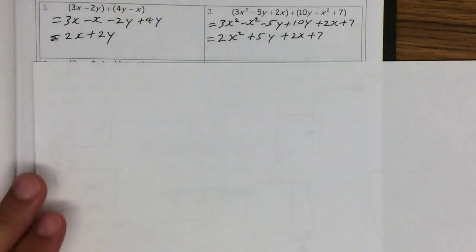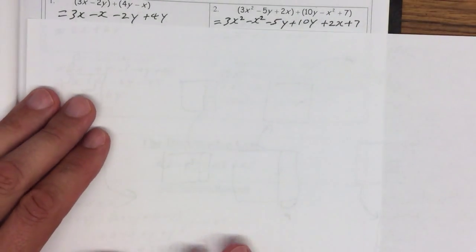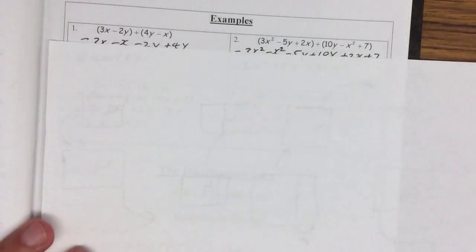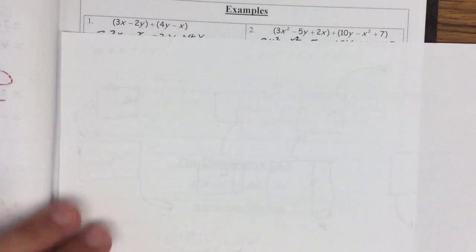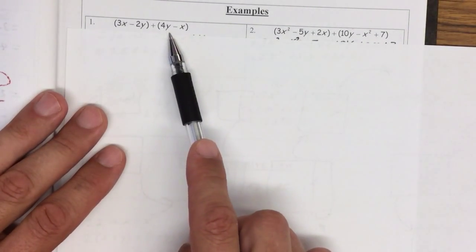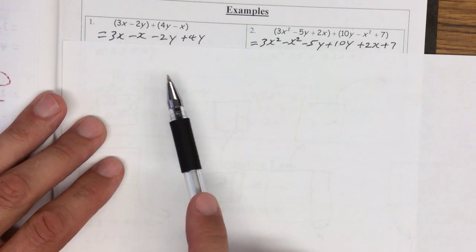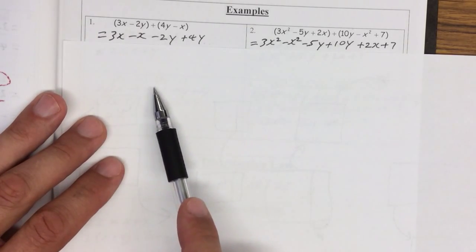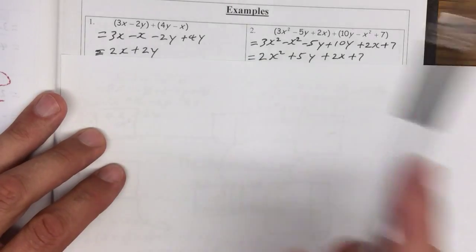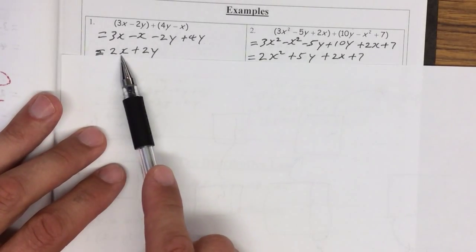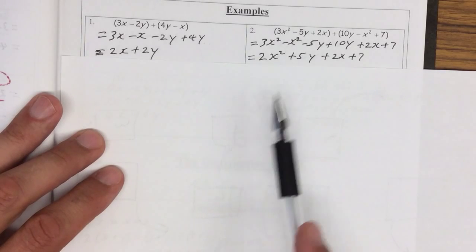So before we do that, let's do a couple more examples here of adding, subtracting polynomials. So we've got these ones up here. 3x minus 2y plus 4y minus x. That's adding. Remove the brackets. Collect like terms. Basically ignore the brackets. 2x plus 2y is the answer for that.